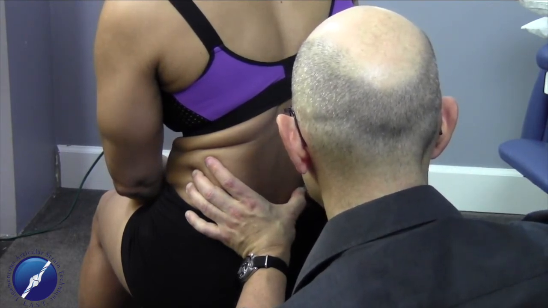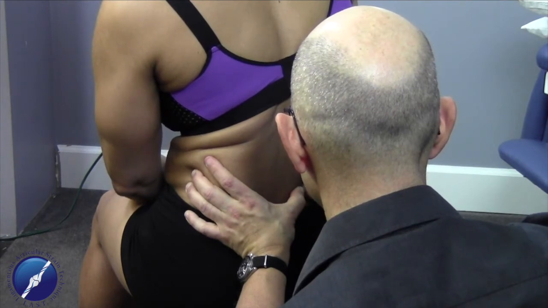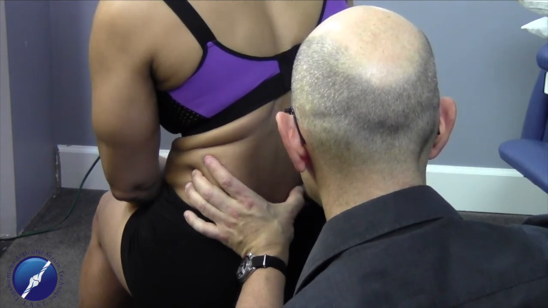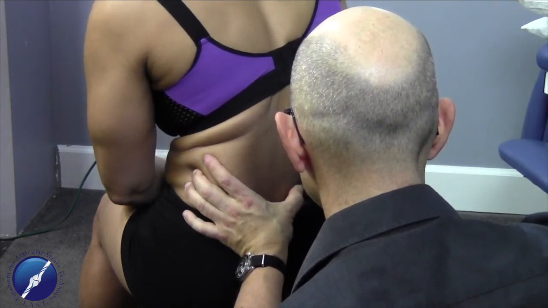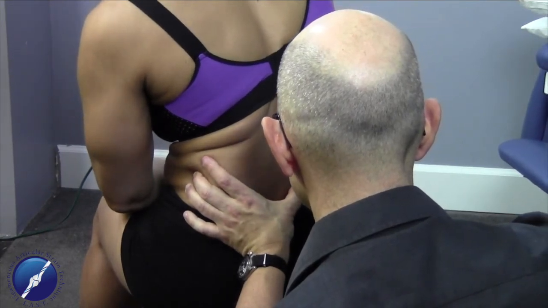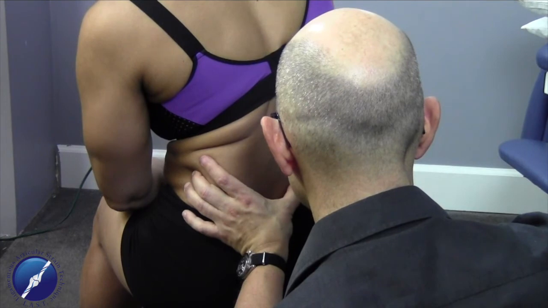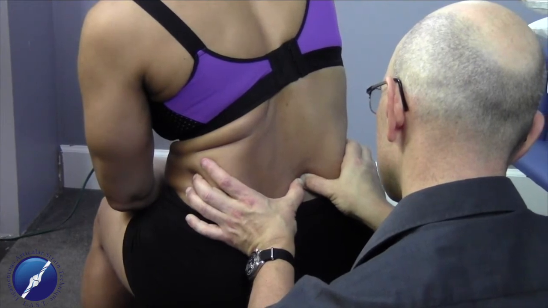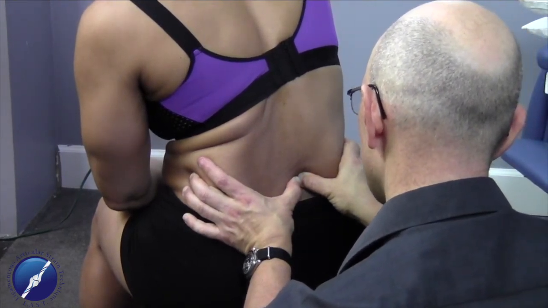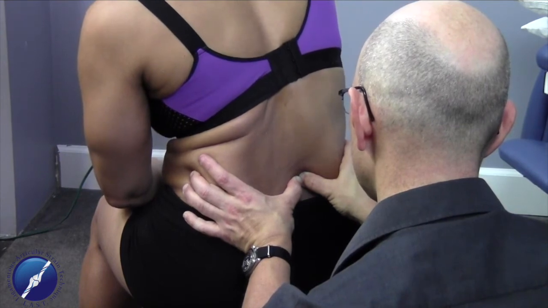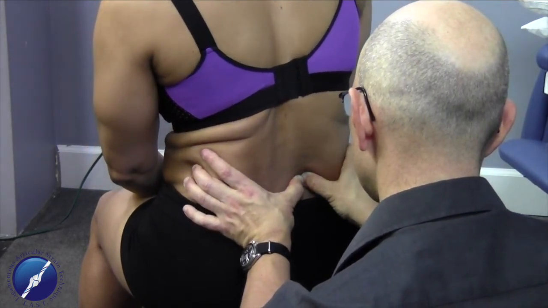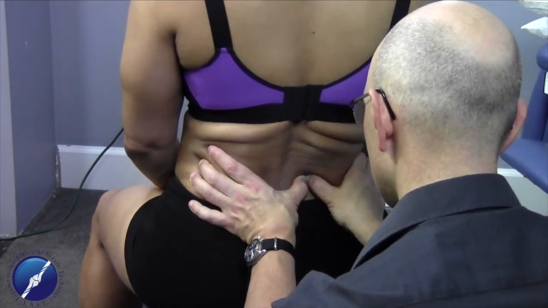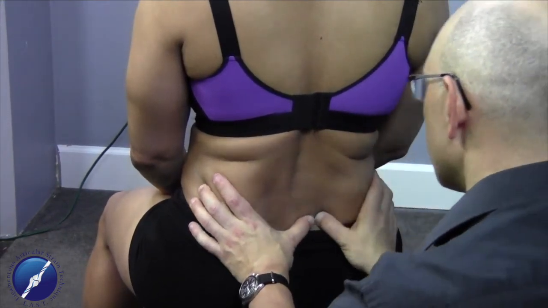So we hold this technique until we feel a softening occur in through the tissue. We're getting a neurophysiological change that's occurring. Let's have you bend forwards a little bit more. There, good. Little side bend left. There we go. And then let's have you slowly come back up nice and straight. I'm going to give a little bit of resistance. Good.